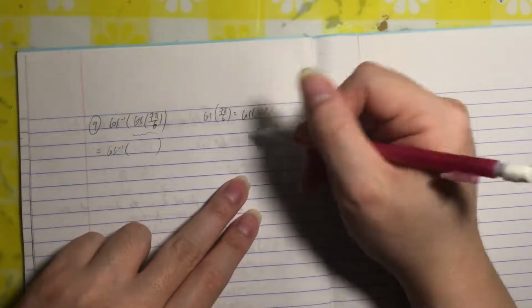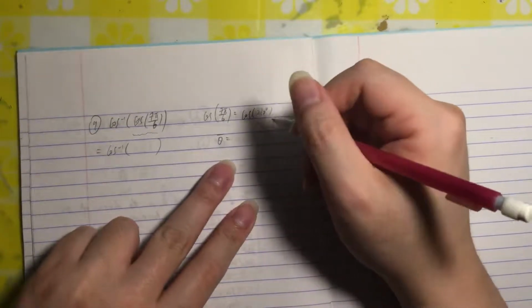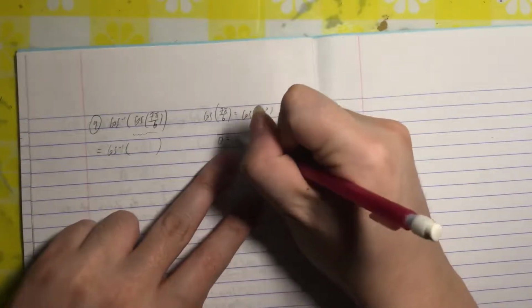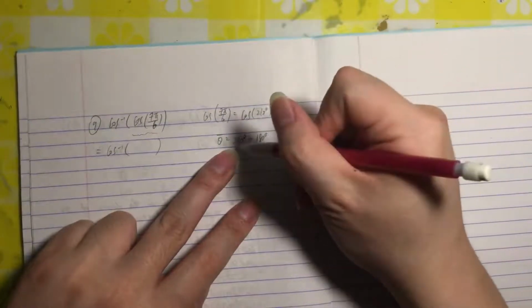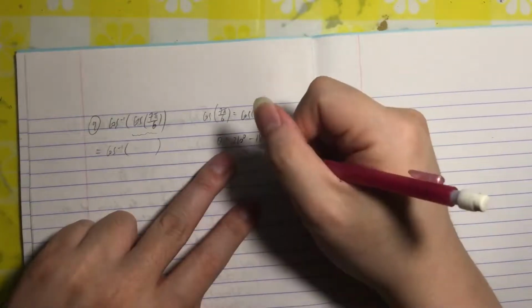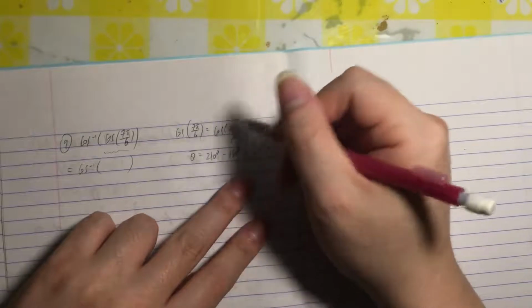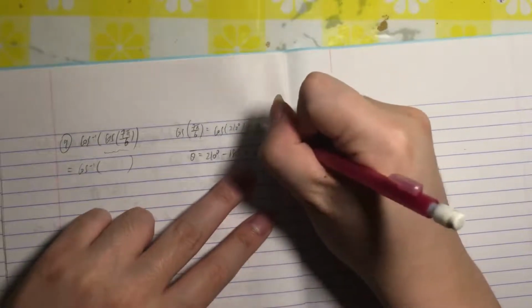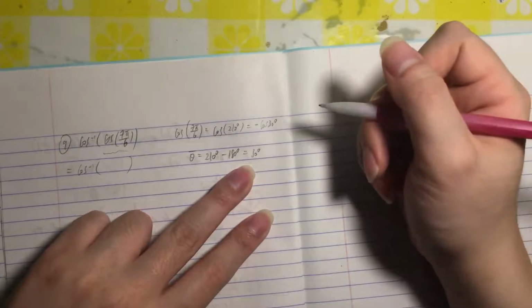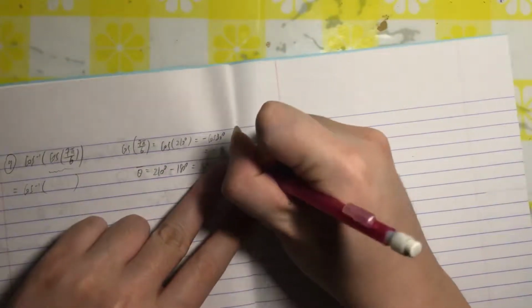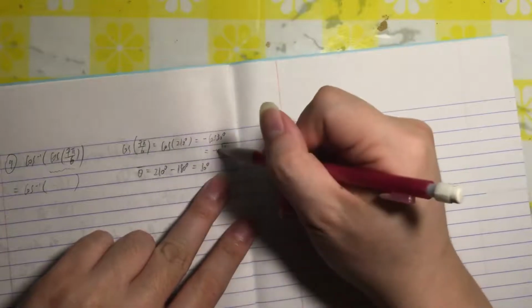Next, I can try to find a reference angle for 210 degrees. 210 degrees lies in quadrant 3. For an angle in quadrant 3, its reference angle is the angle itself minus 180 degrees. Here, 210 minus 180 is 30. So the reference angle is 30 degrees. And this angle 210 lies in quadrant 3. Cosine function in quadrant 3 is negative. We get negative cosine 30, and we know that cosine 30 is radical 3 over 2. So we get negative radical 3 over 2. That means cosine of 7 pi over 6 is negative radical 3 over 2.